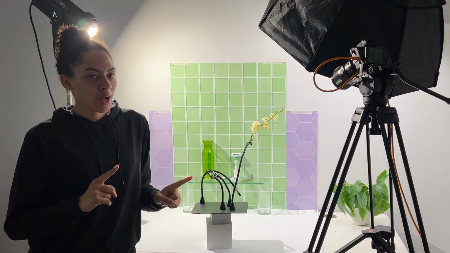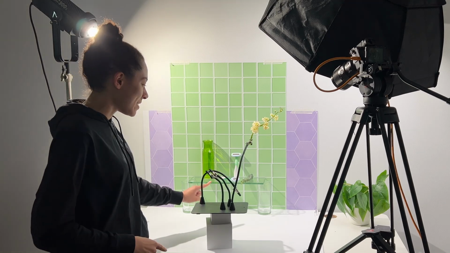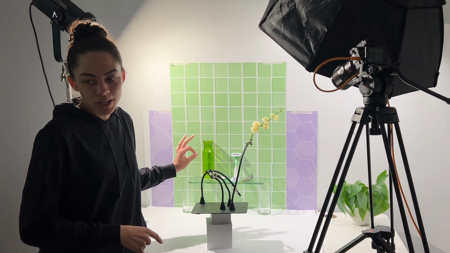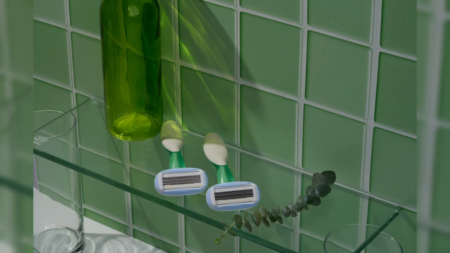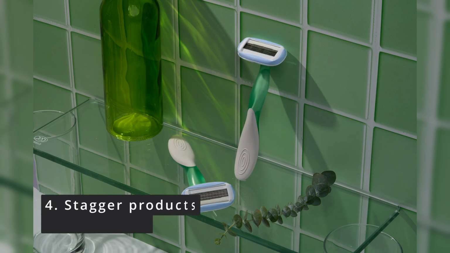The fourth thing that I do has to go along with product placement. Instead of just having both products positioned the same way or having them too close to each other, I like to separate them and have them laying at different angles to really draw the attention throughout the whole image instead of just in the center of the frame. Sometimes I'll even crop part of one of them out to just make the image that much more interesting.